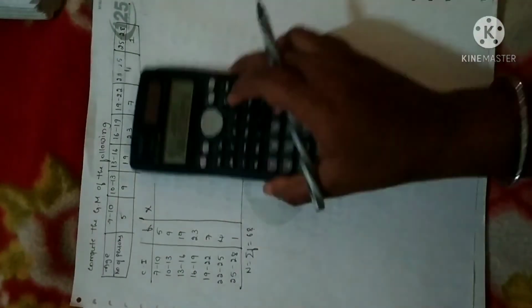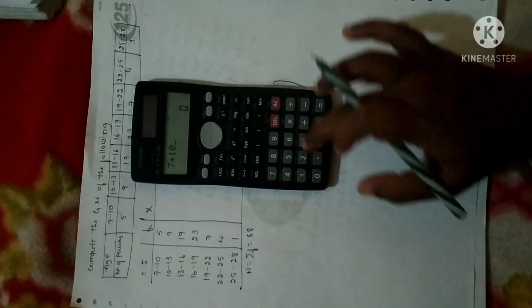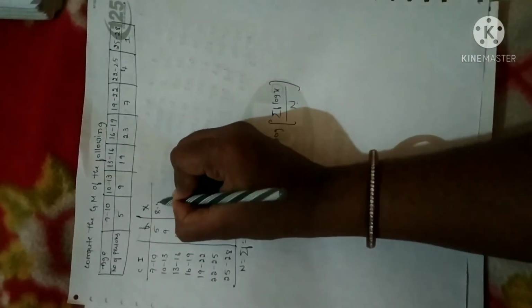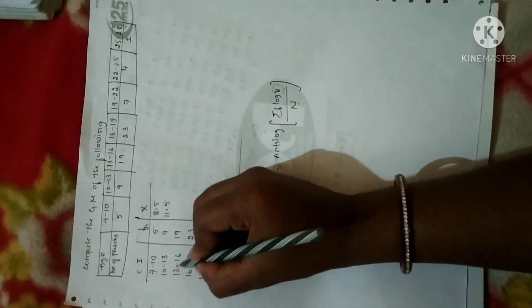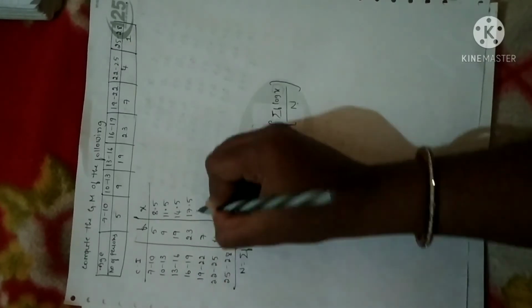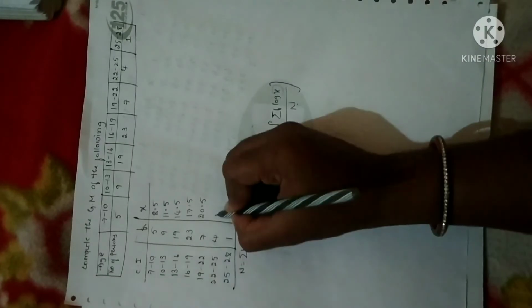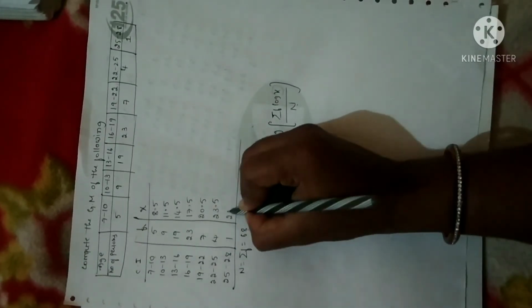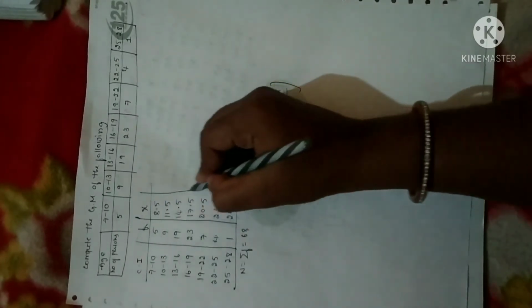So let me do here. 7 plus 10 divided by 2 is 8.5. Similarly, 10 plus 13 divided by 2 is 11.5. Similarly, 13 plus 16 divided by 2 is 14.5. 16 plus 19 divided by 2, 17.5. 19 plus 22 divided by 2 is 20.5. 22 plus 25 divided by 2 is 23.5. 25 plus 28 divided by 2, 26.5. So I have obtained x values.